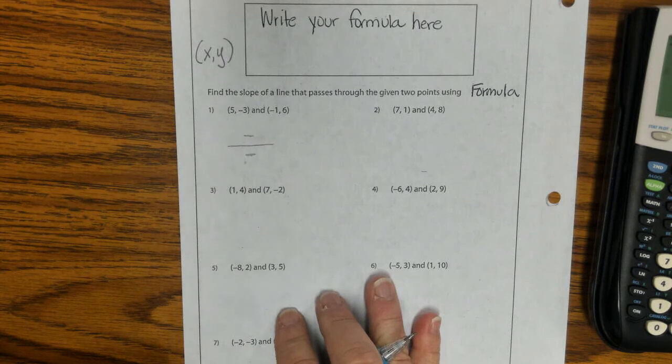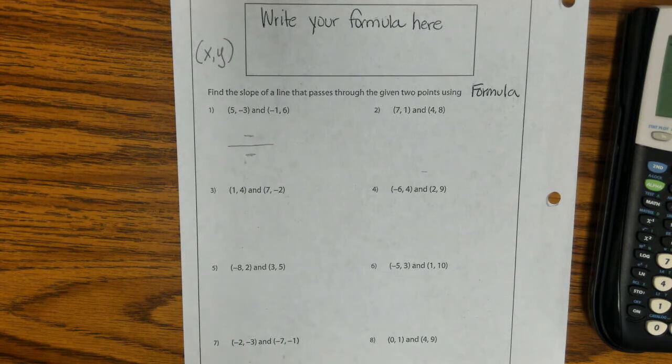Okay, remember to simplify. So once you get your answer, you are going to do the same thing as on the front. You're going to divide that fraction and hit math, enter, enter, and you will be successful. This is the last time we're practicing it in this format, so please follow all the steps, be careful, and I know that you can do this and be successful.